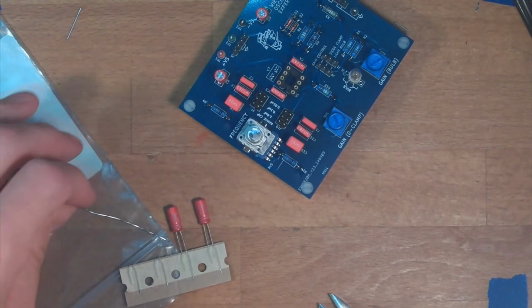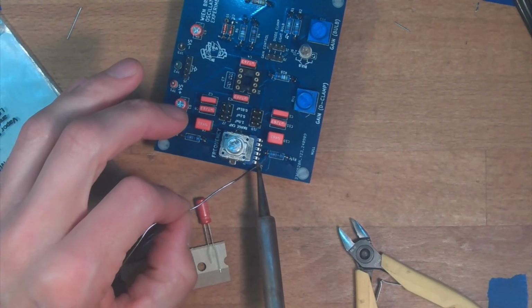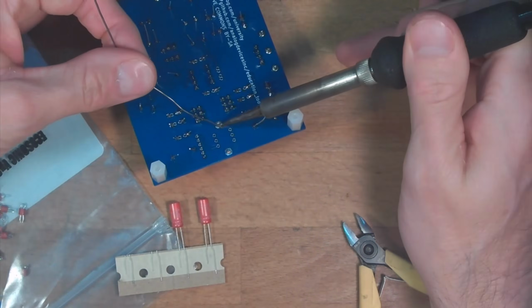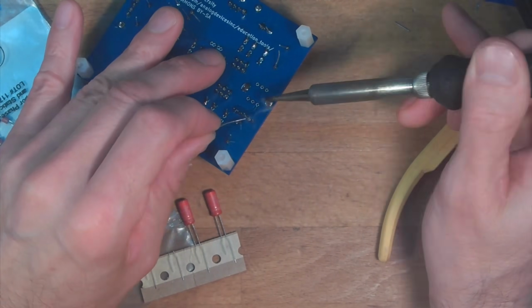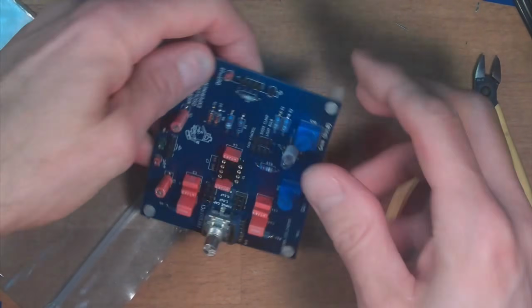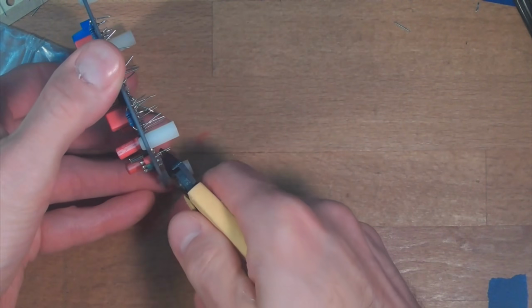Just right, okay. And then that should hold itself in, but I'm going to tack one down from the top anyway. Hey, that's everything. We'll install the op amp later, but let's just do a little clip.